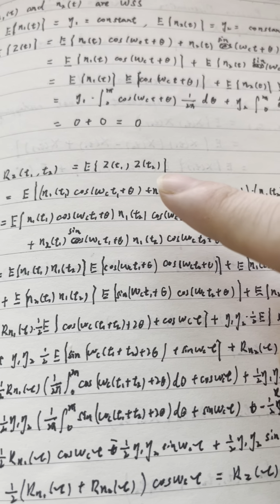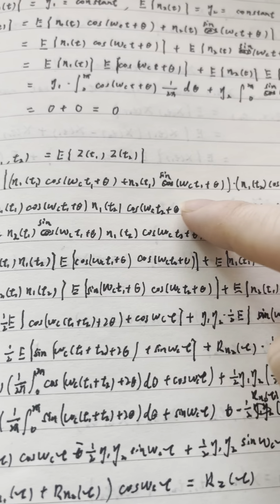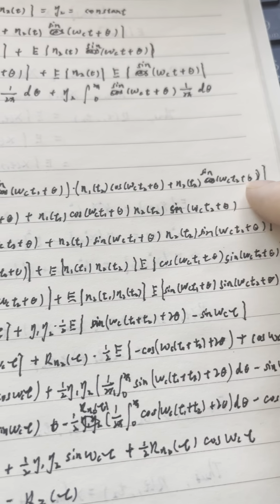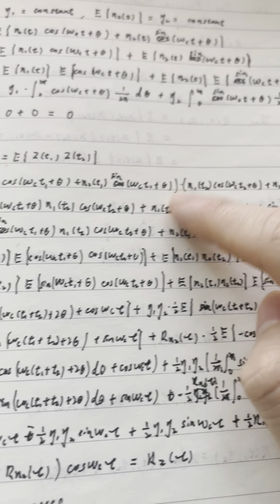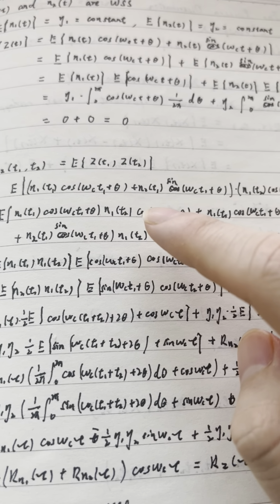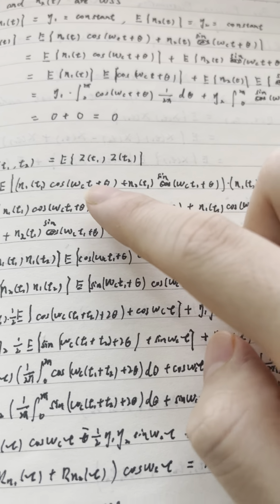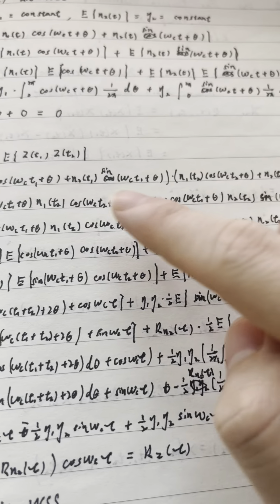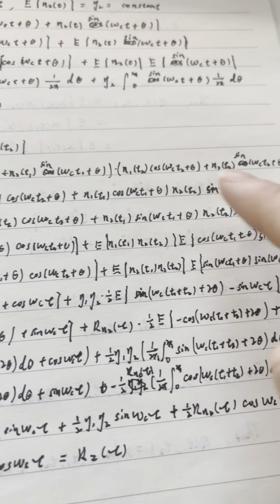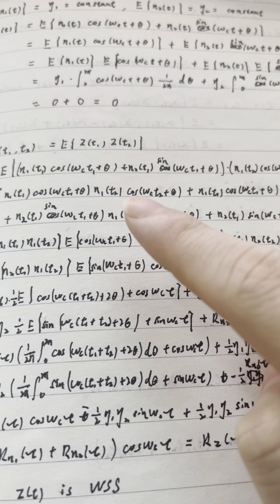We substitute Z(t1) and Z(t2) into it, and then expand it by multiplying the first part with the first part, the first part with the second part, and so on.